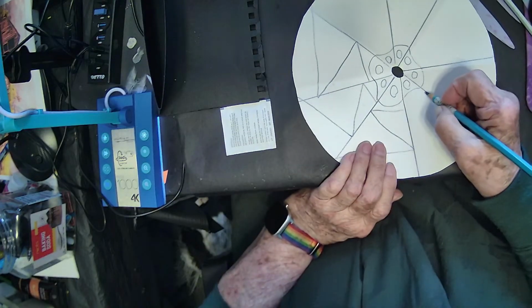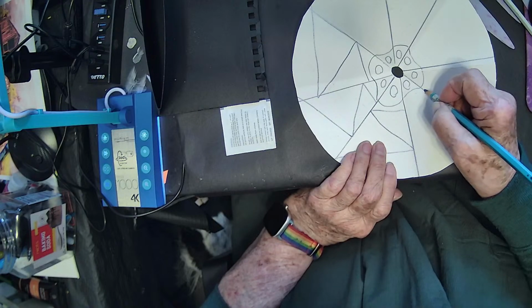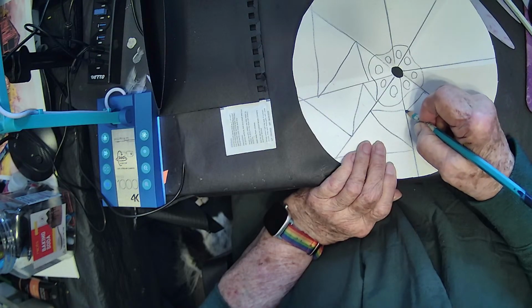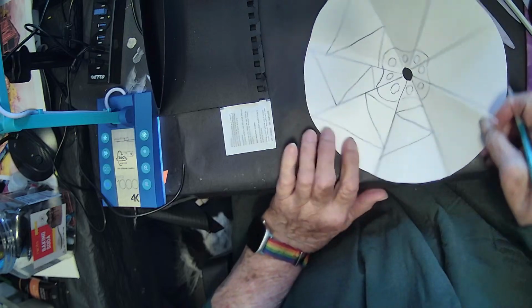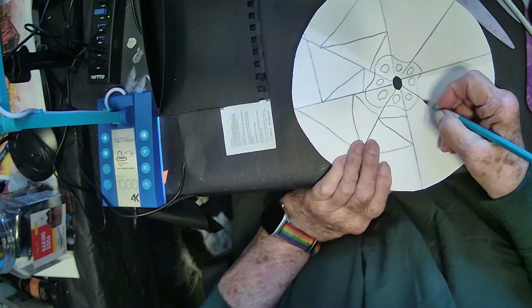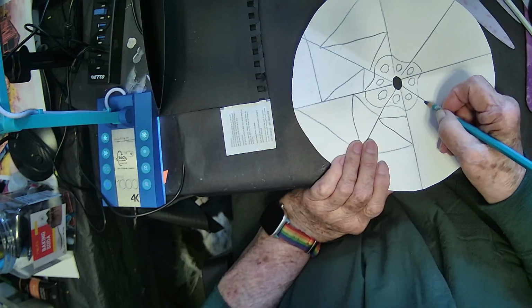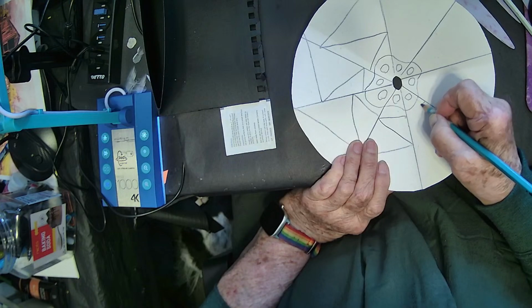And while you're doing this, think of colors that you would like to have in your mandala. I don't know. I always start with my favorite color. So I guess I'll start with pink.